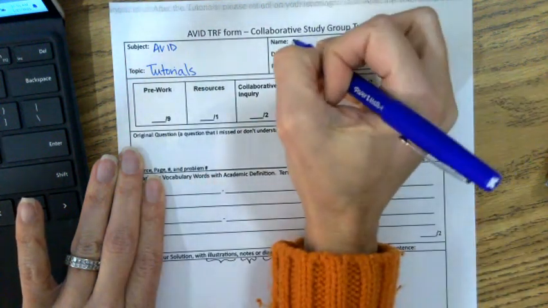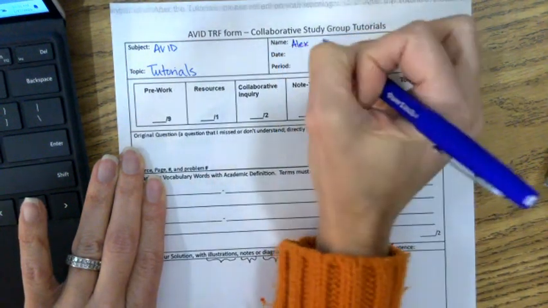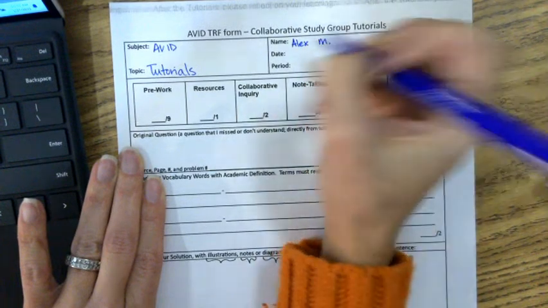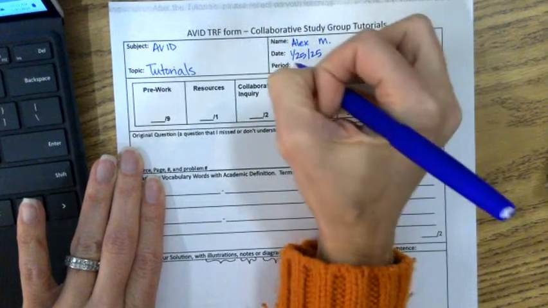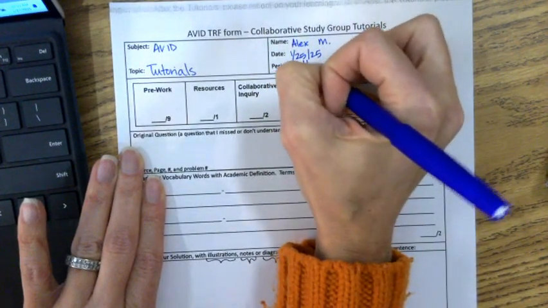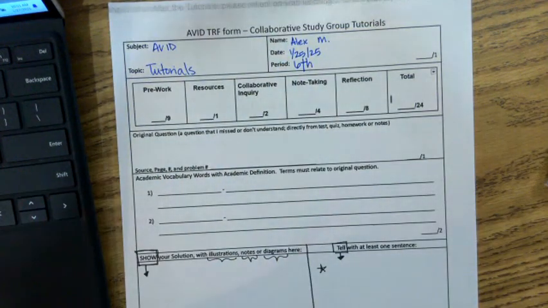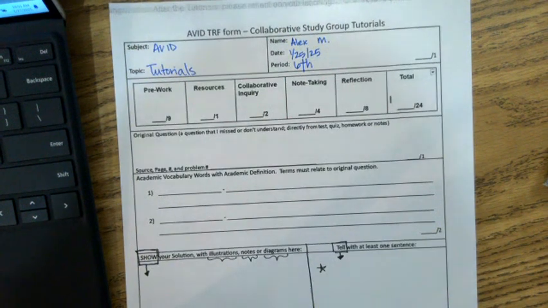Now make sure to add your name. So first name and last initial will work. Today's date and what period you have AVID. So if you're 6th period AVID, you would put 6. Pause the video right now and do that to your TRF form.